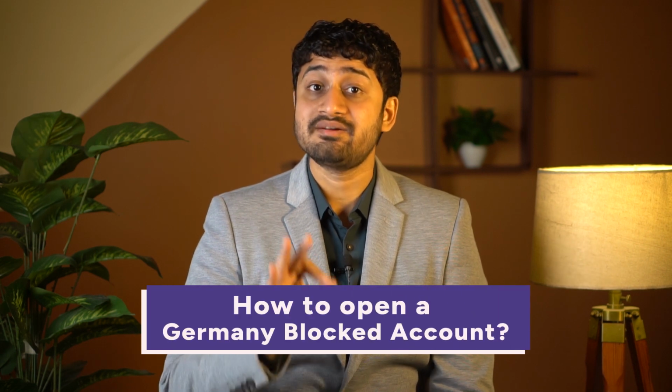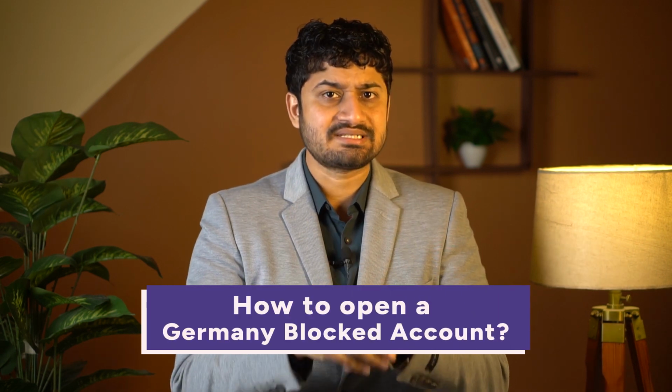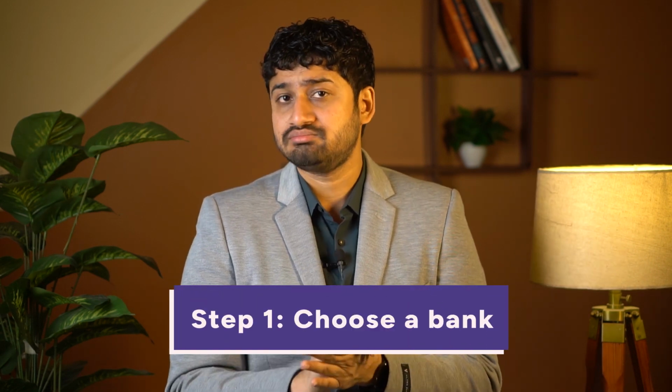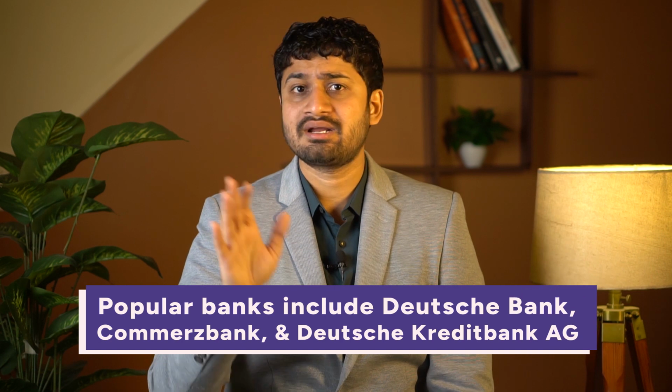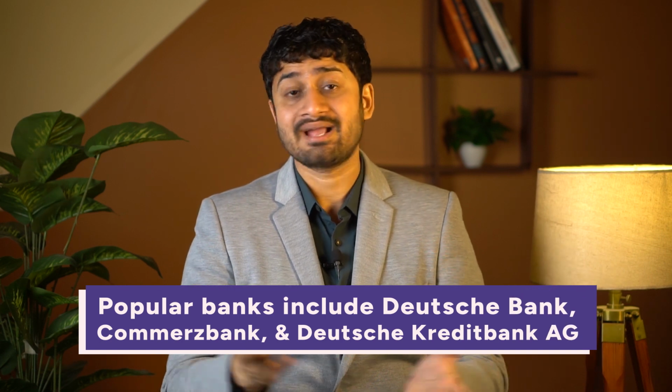Next, let us understand how to open a Germany blocked account. For your better understanding, we have broken down the whole process into 5 simple steps. Step 1. Choose a bank. Select a reputable German bank or service provider such as Fintiba, Expatrio that offers blocked account services. Some popular banks include Deutsche Bank, Commerzbank and Deutsche Kreditbank, etc.